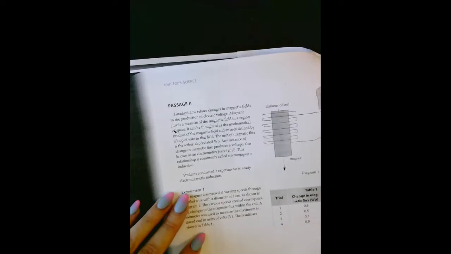So, I am struggling to turn the page. So, passage 2. That's what it looks like.